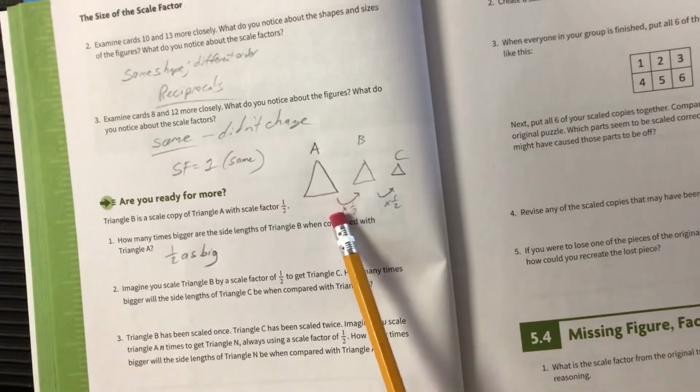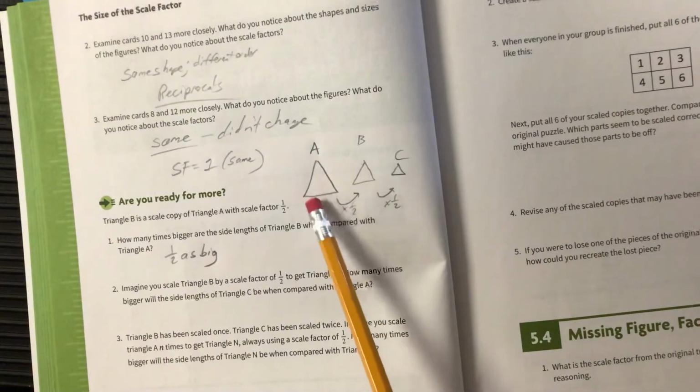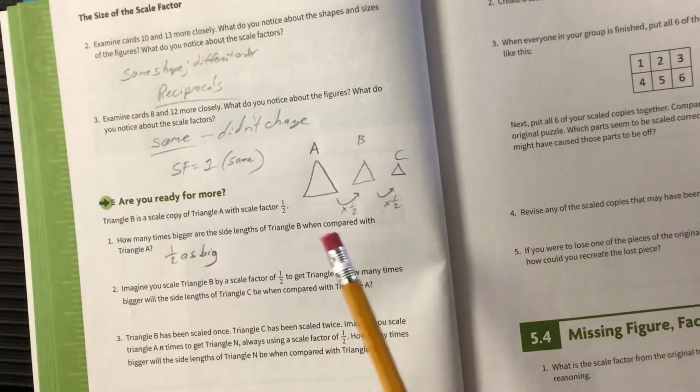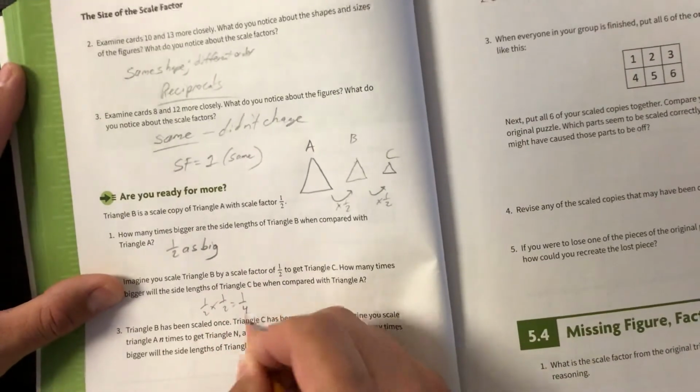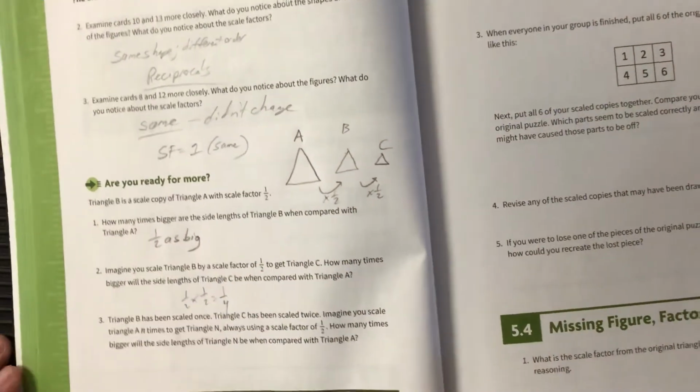How'd you get that? You take 1/2 times 2, which is 1/4. Ooh, no. 1/2 times 2 is 1. 1/2 times 1/2 is how you got the 1/4.